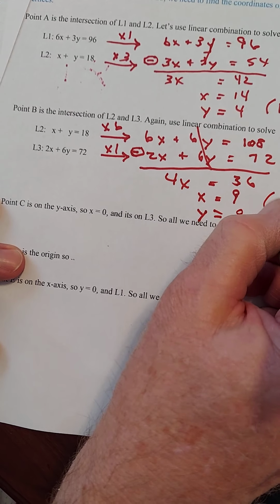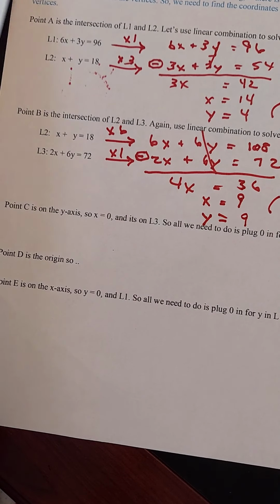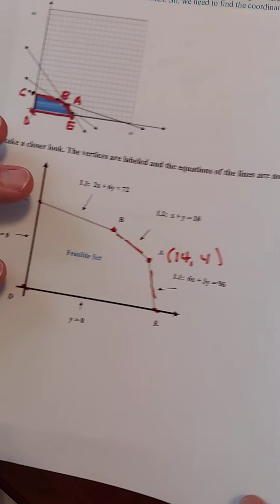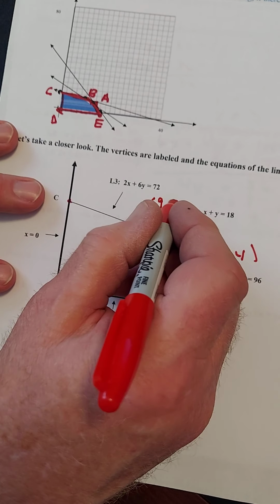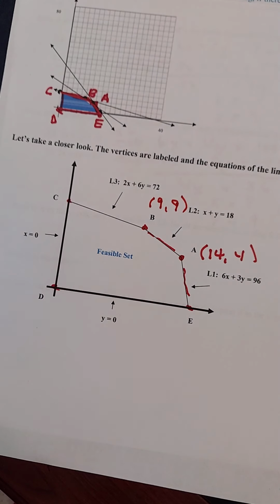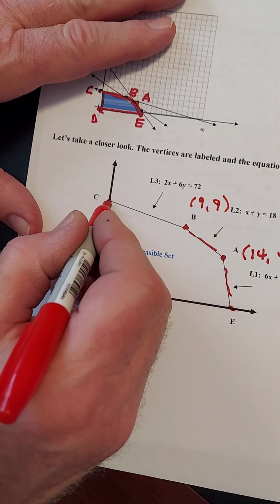So that's going to give you the point 9, comma 9. Sliding back to my picture, this point here is 9, comma 9. Okay, I'm going to go away from my other notes, but let's talk about point C.